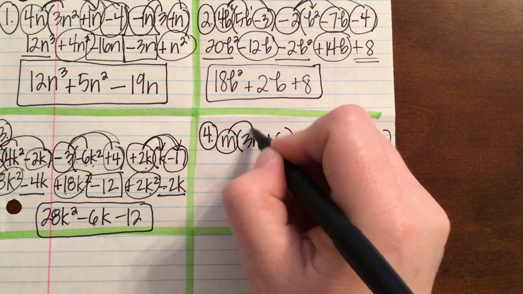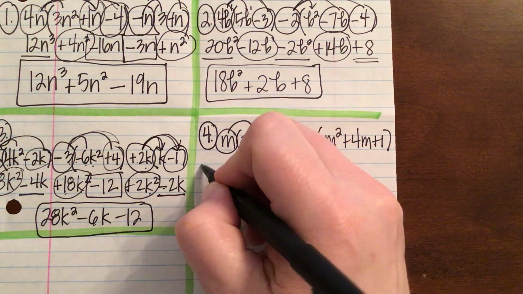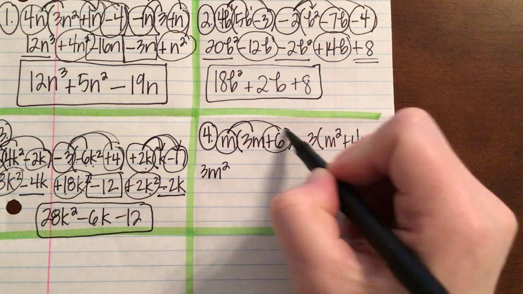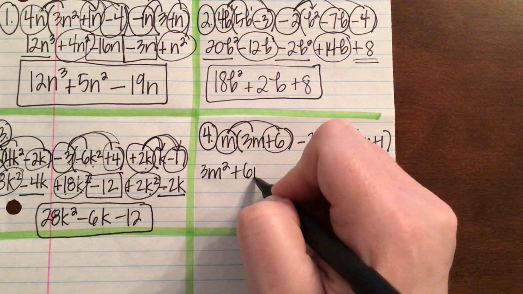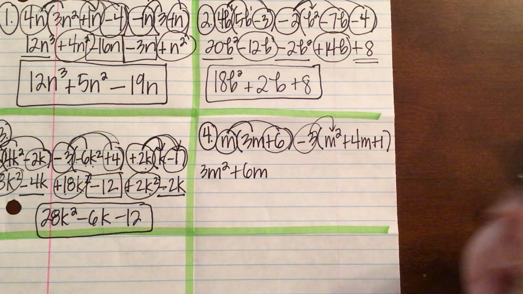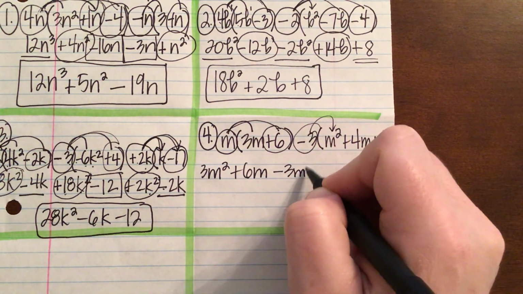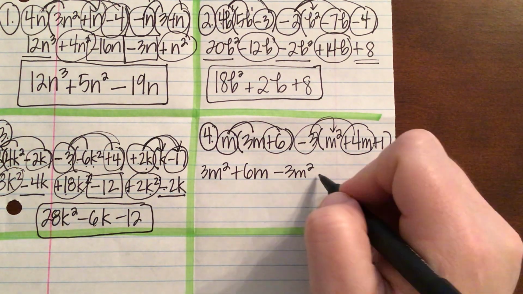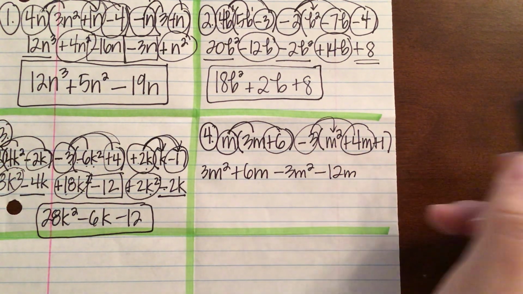So we have m times 3m gives me 3m squared. m times positive 6 is plus 6m. Negative 3 times m squared is negative 3m squared. Negative 3 times 4m is negative 12m.